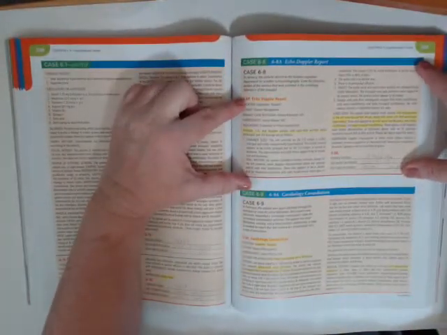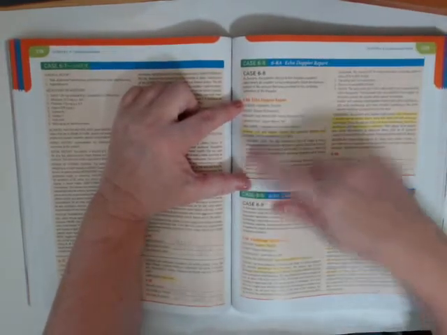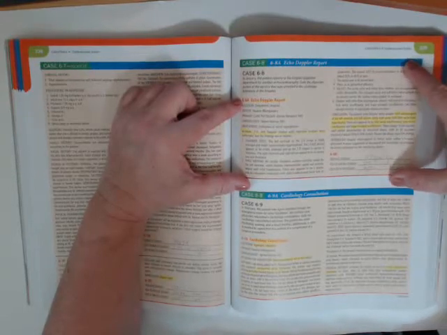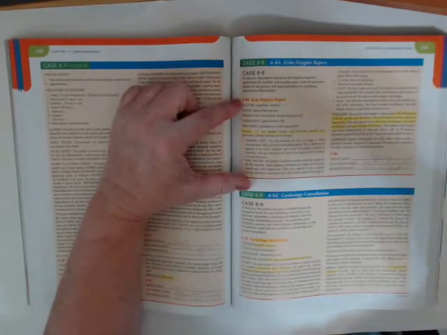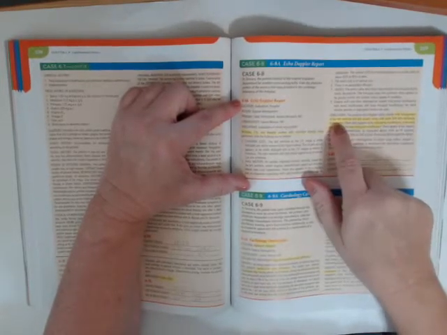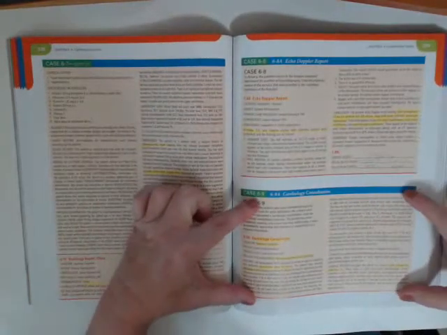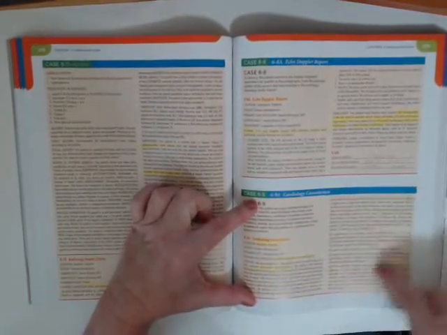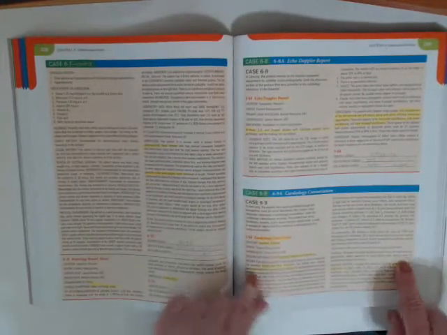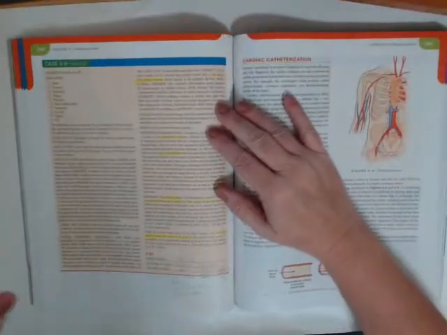6-8 is an echo. Again, look for your M mode, 2D, Doppler, color, whatever that is. You've got your combination of aortic and mitral valve insufficiencies. And then you also have this left ventricular hypertrophy, that enlargement. 6-9, again, a cardiology consultation in patient. This patient had a prior MI. They've got AFib, atrial fibrillation.